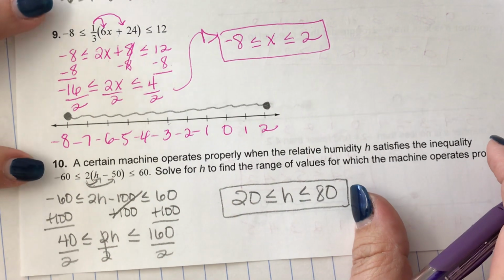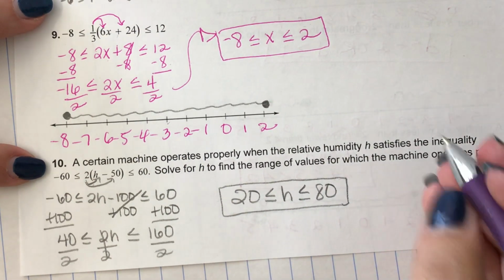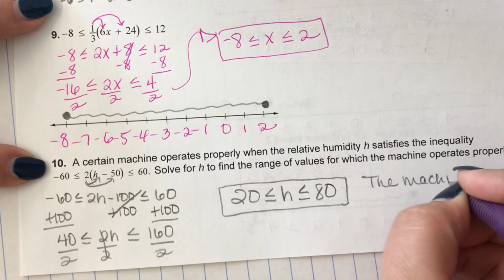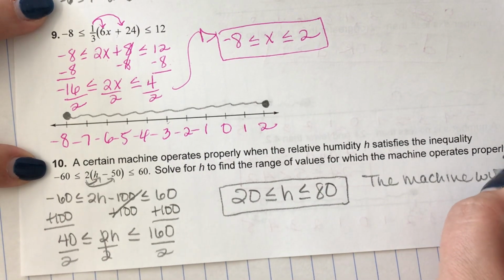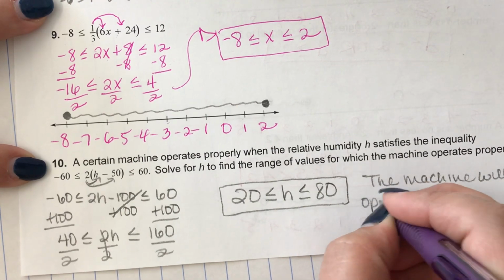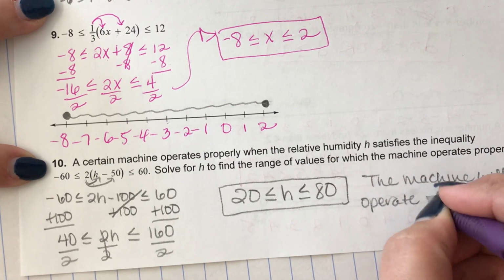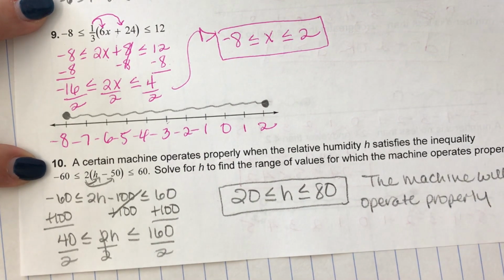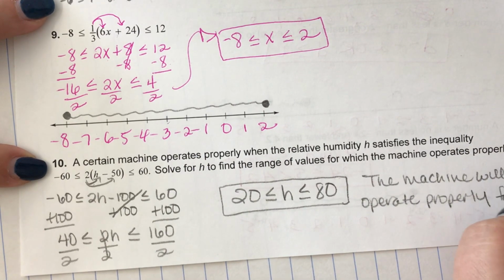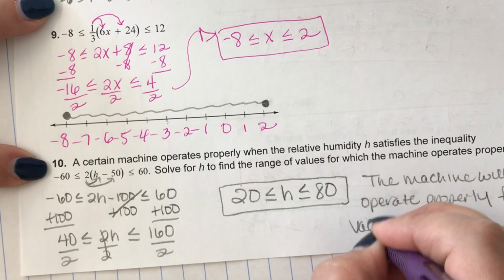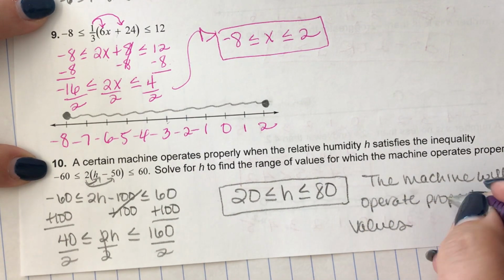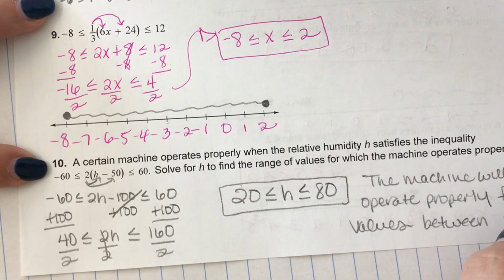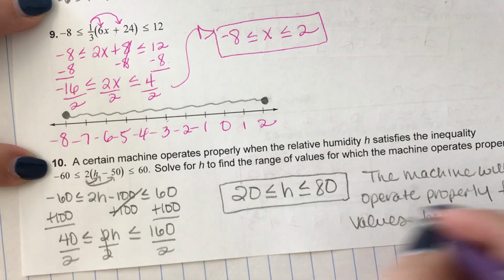Okay, so the machine is going to operate properly. We'll say that the machine will operate properly for values between 20 and 80 inclusive.